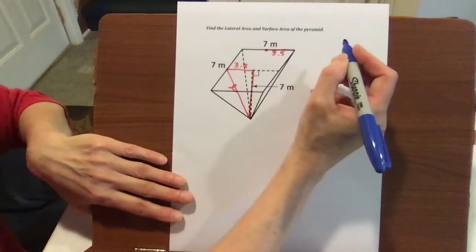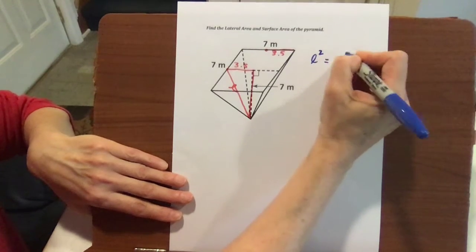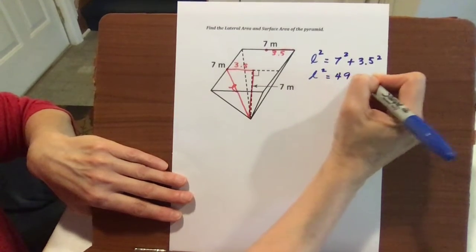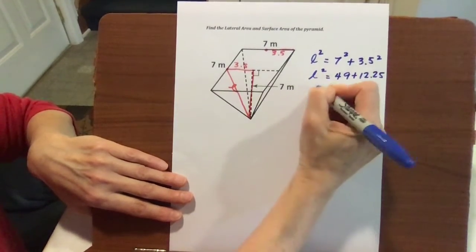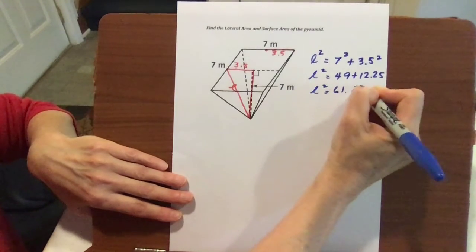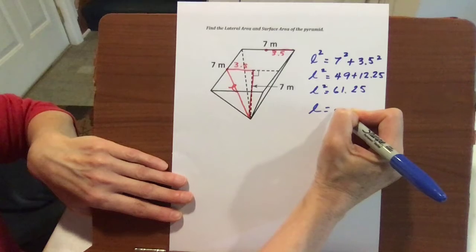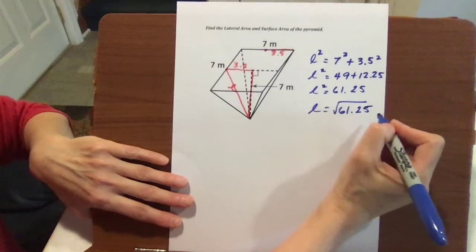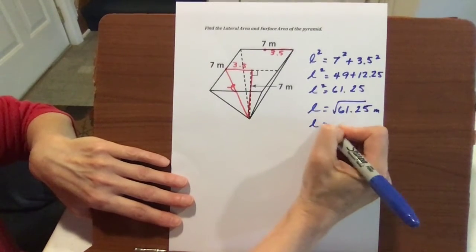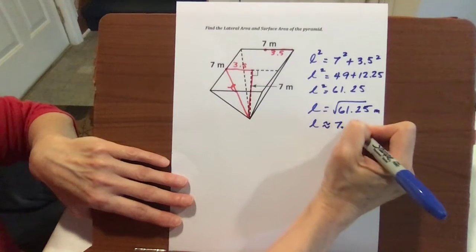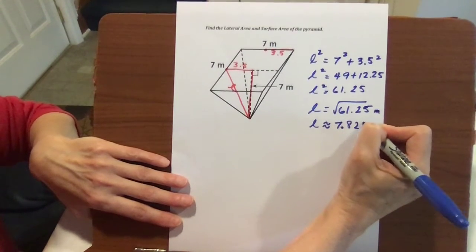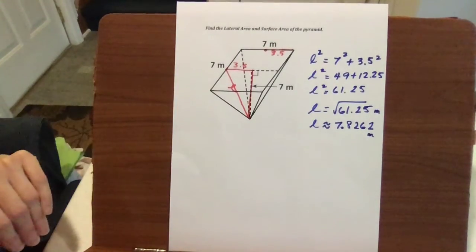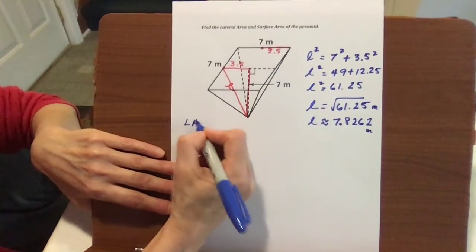To get our slant height, we need L squared equals 7 squared plus 3.5 squared. So L squared is going to equal 49 plus 12.25, and so L squared equals 61.25. We only want the positive because it's a length, a distance, so L is the square root of 61.25. That's exact, in meters, and the approximate, out to 4 decimals for accuracy so we don't lose any significant digits, is 7.8262 meters. That's our approximate.